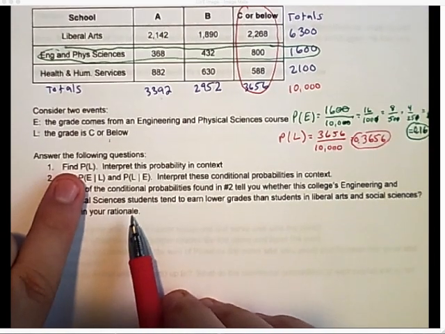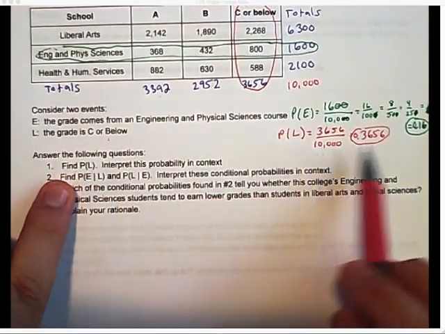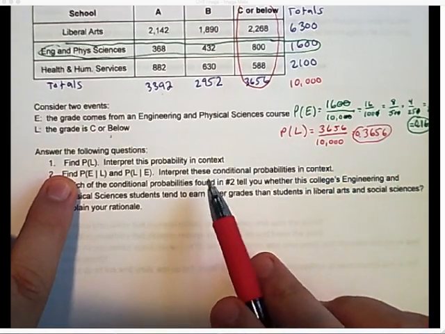So let's answer the questions here. It says find P of L. Well, we just found that. Interpret this probability in context.